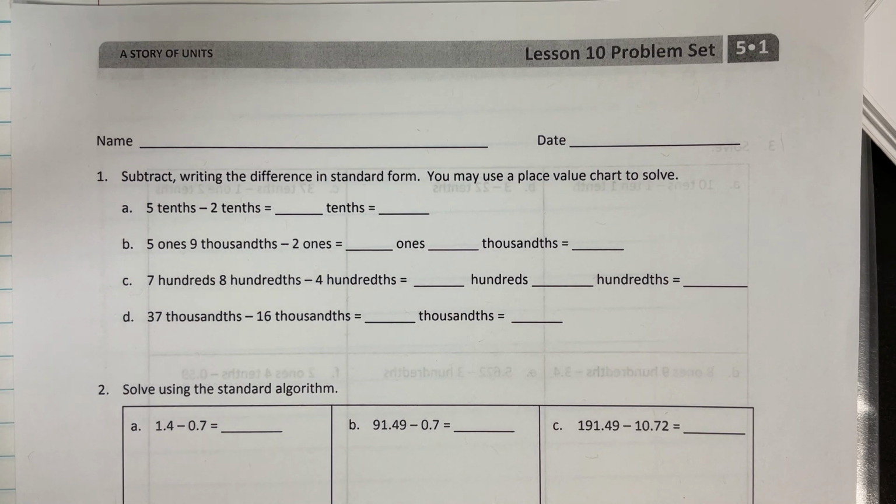I will be helping you with lesson 10 today. It is related to yesterday's lesson in that when we were adding, we realized that you only ever add things that are alike. Well, it's the same with subtracting. You can only subtract things that are alike. You can only take peanuts from peanuts, or balls from balls, or tenths from tenths, or hundreds from hundreds.